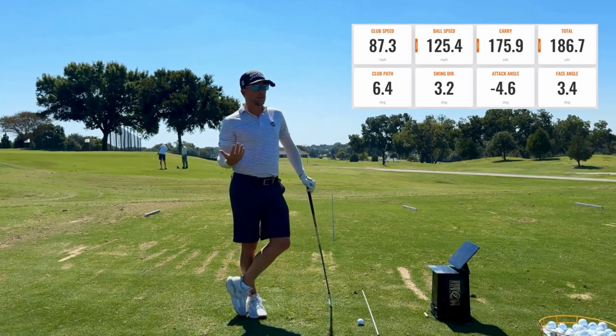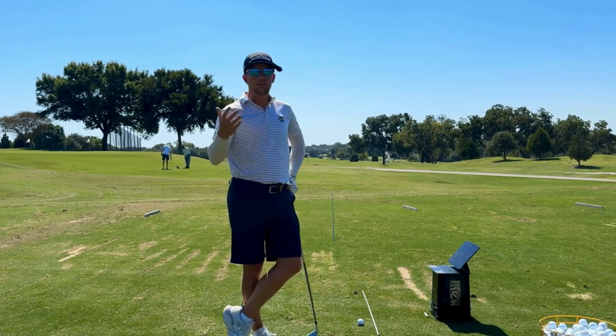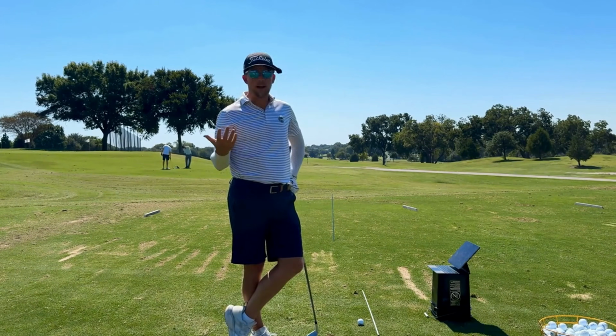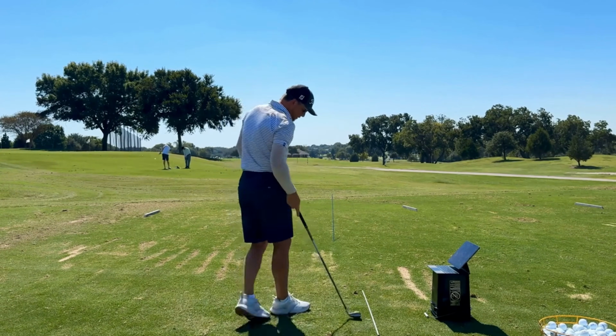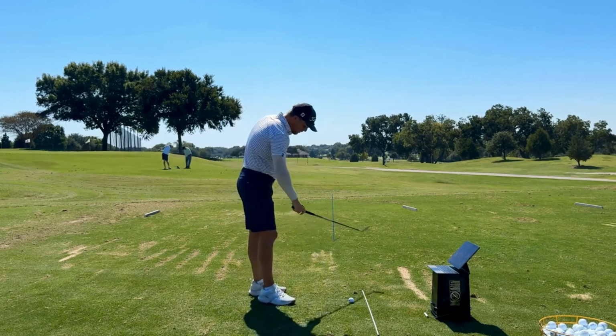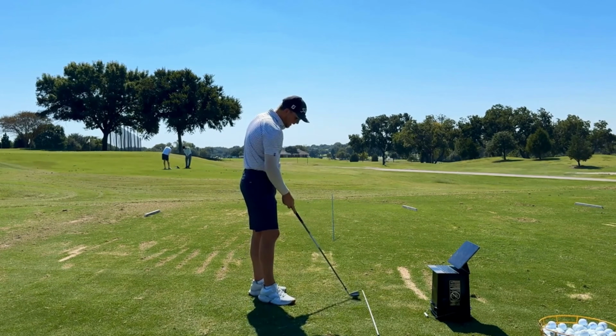So the first thing people always say is, what's the face supposed to be for a draw? If the face was 6 degrees open like the path is, I'd have a big block. If the face was too far shut, I'd hit too much curve. So trying to have those things in a 2-to-1 ratio is generally pretty good. Okay, let's hit another one.